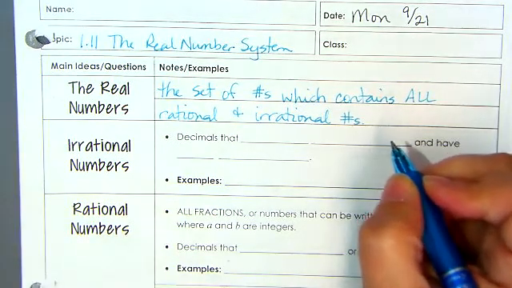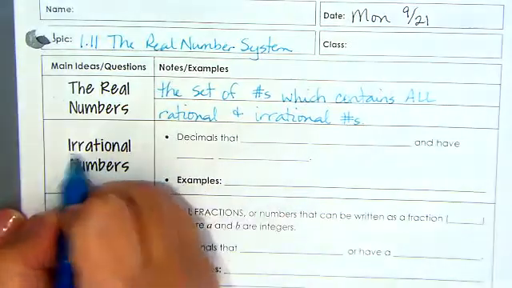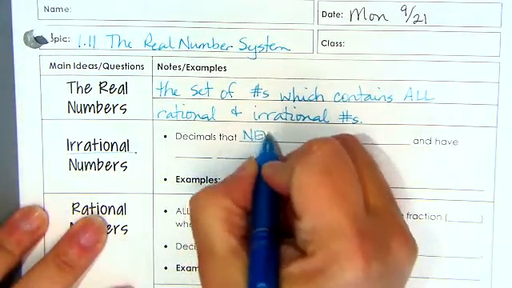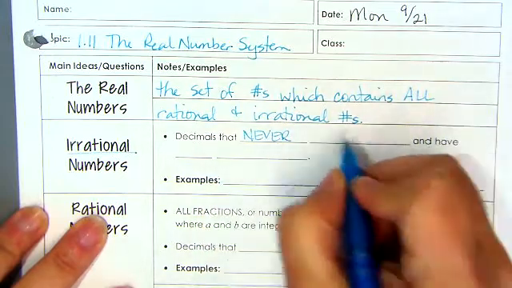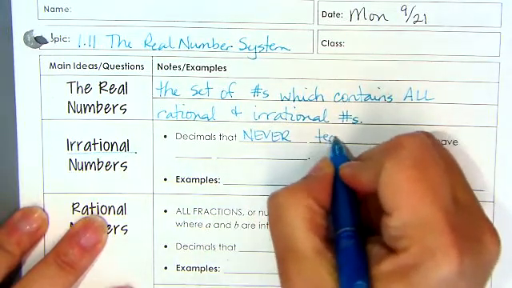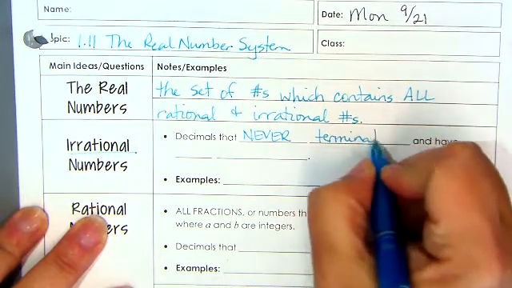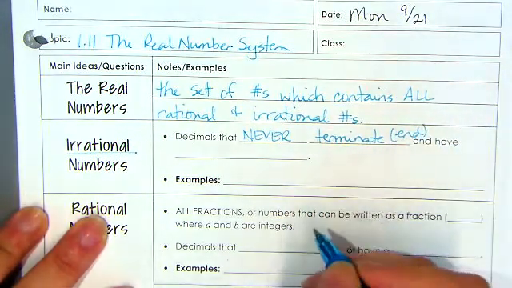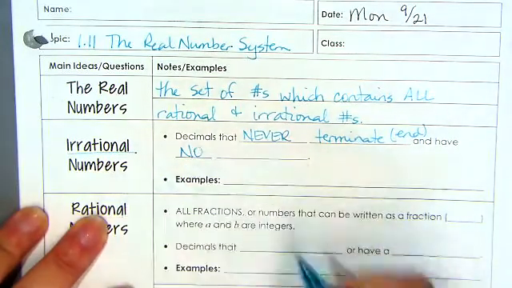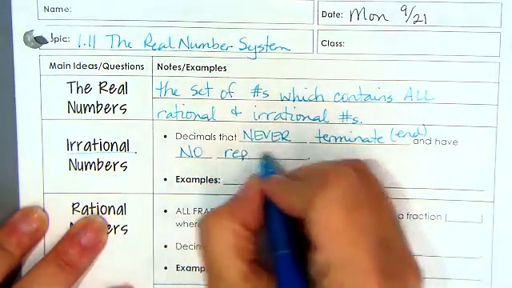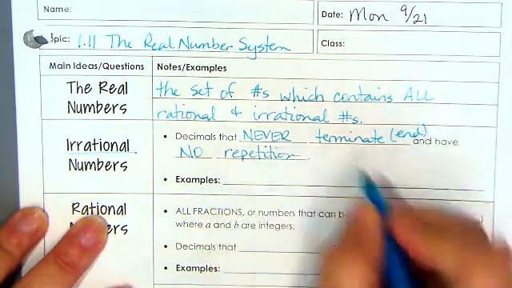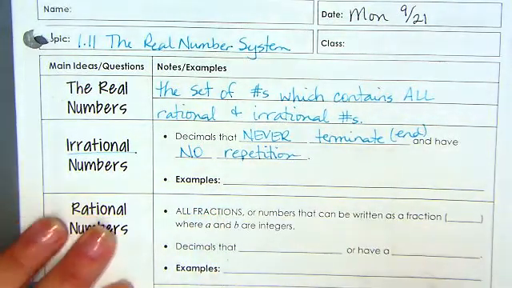Irrational numbers are decimals that never terminate or end and have no repetition. So, decimals that never end and never repeat.